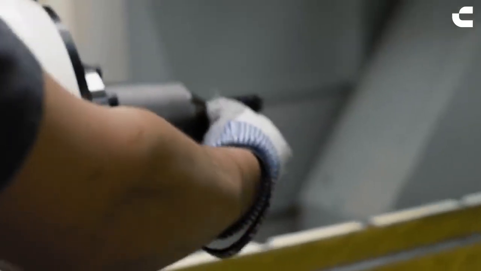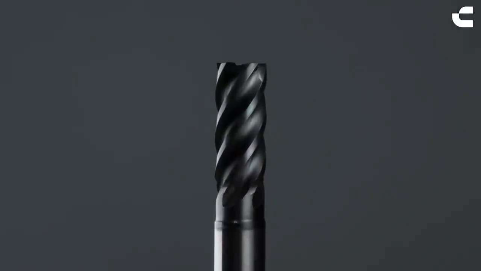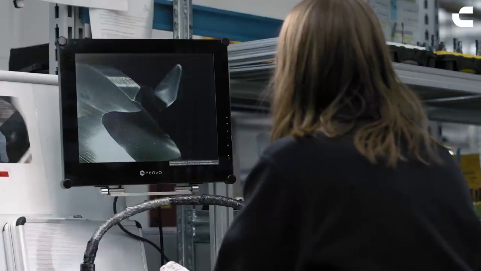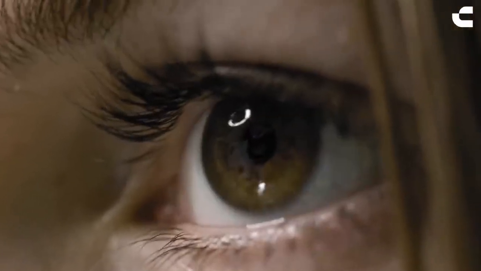For improved sustainability and tool economy, customers can send the tool back to the factory for reconditioning. The tool's geometry is then reconditioned to its original specifications. If necessary, a new coating is applied. A final inspection is conducted before the tool is sent back.